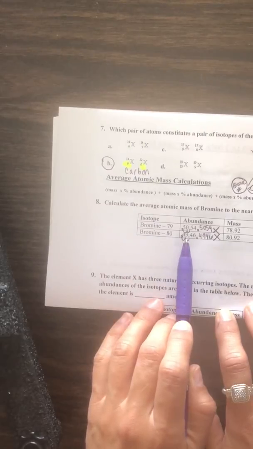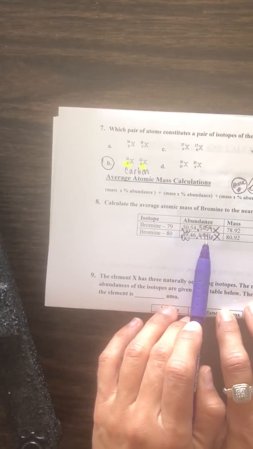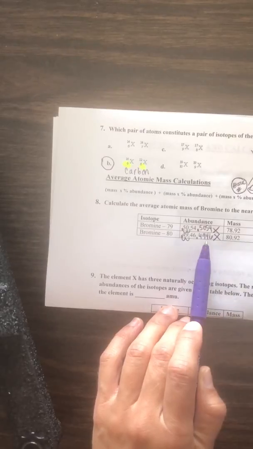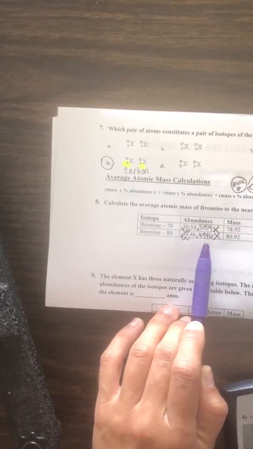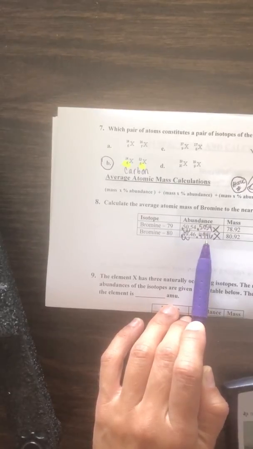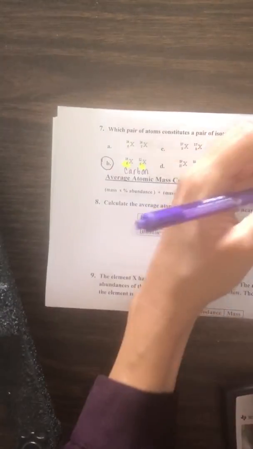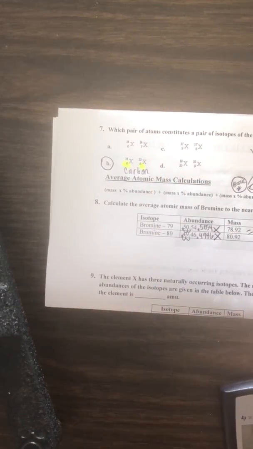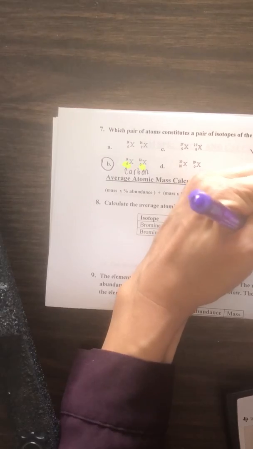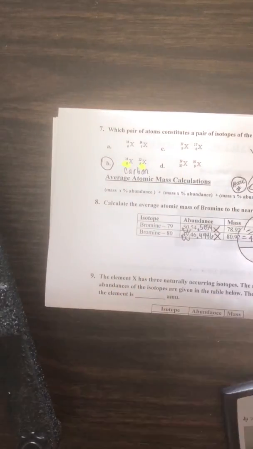This was 49.46%, but when I put it in the calculator, I'm going to put 0.4946, and then I multiply it by the mass. All you do is add those two numbers together.